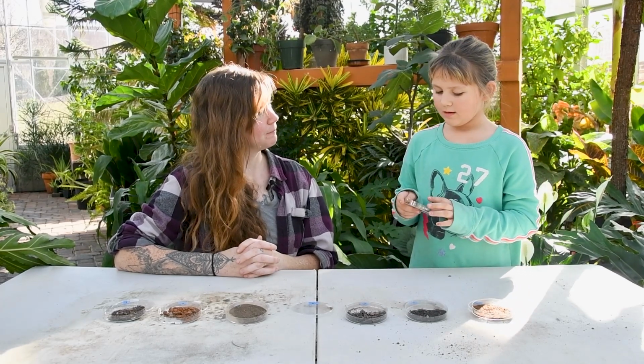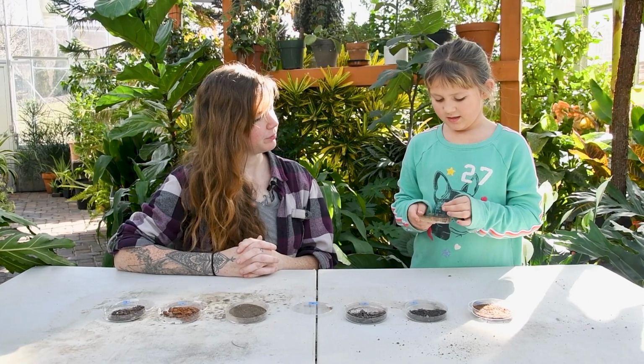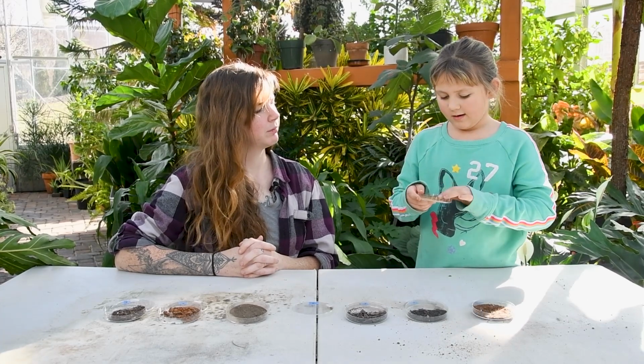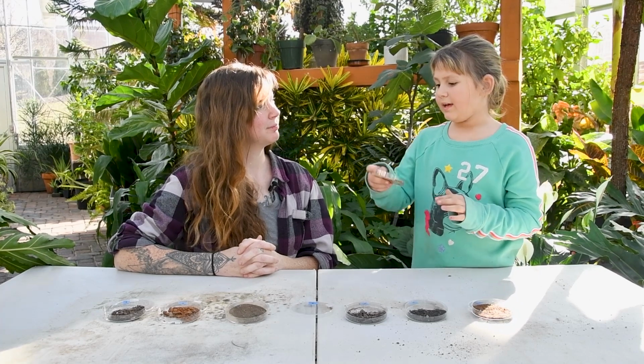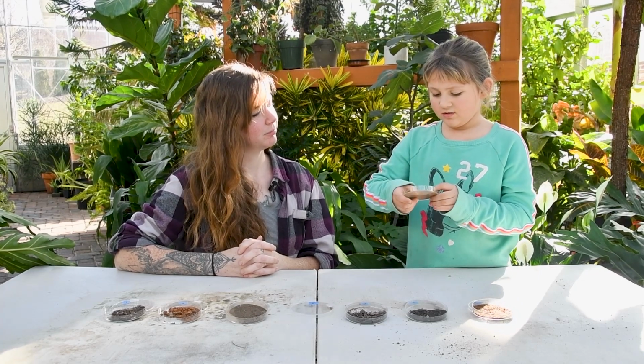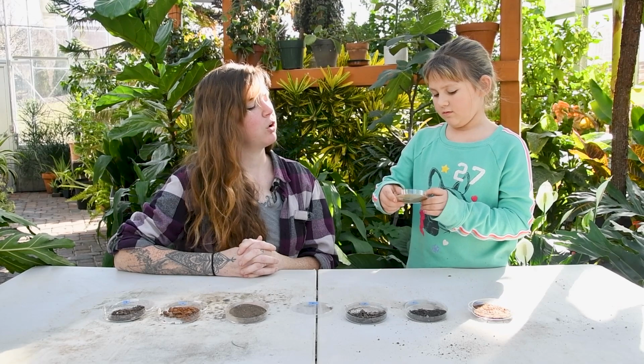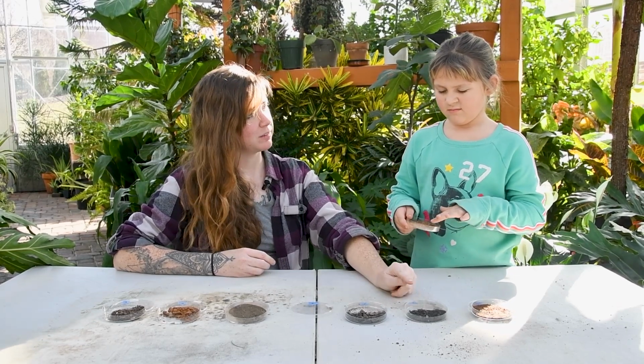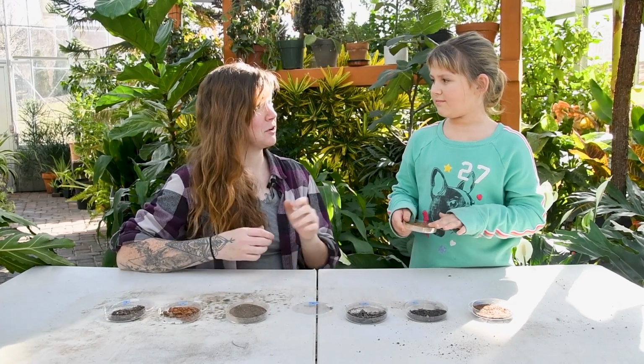Okay, why? Because it seems like it has more things that would go on the top, and that might be better for the plant. And the texture is also just a bit softer. Okay, yeah, that makes sense. I would have said that one just because of the color, but we don't know until we try.